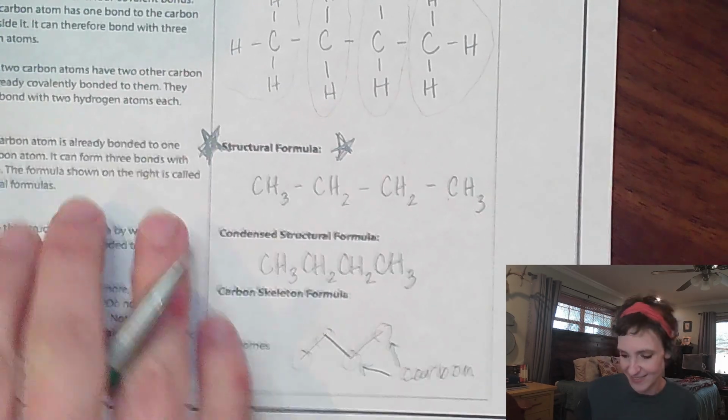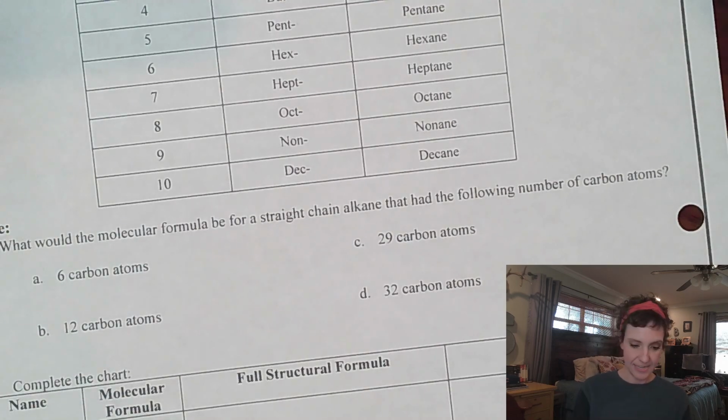Okay, so now let's flip to the back. This is very exciting. Ooh, the guinea pigs are excited, so you know it's going to be good.